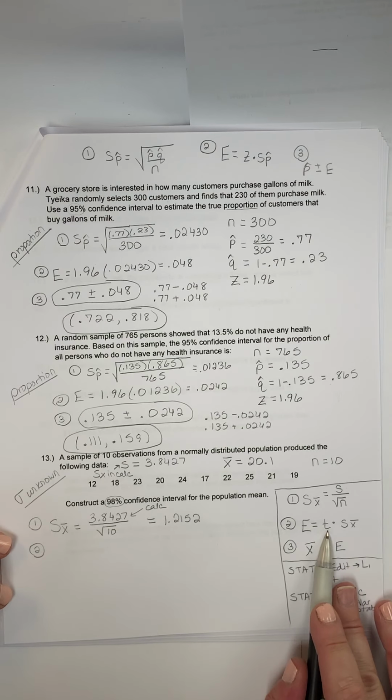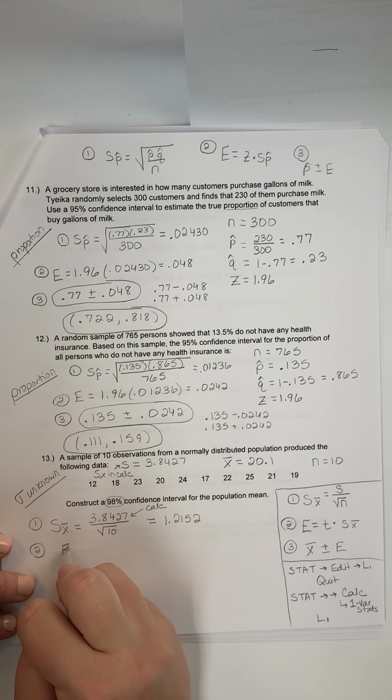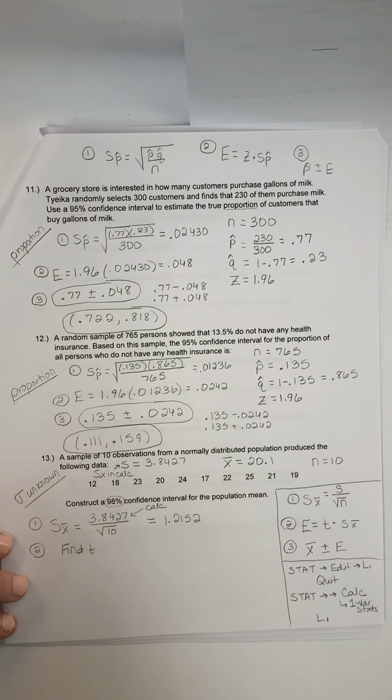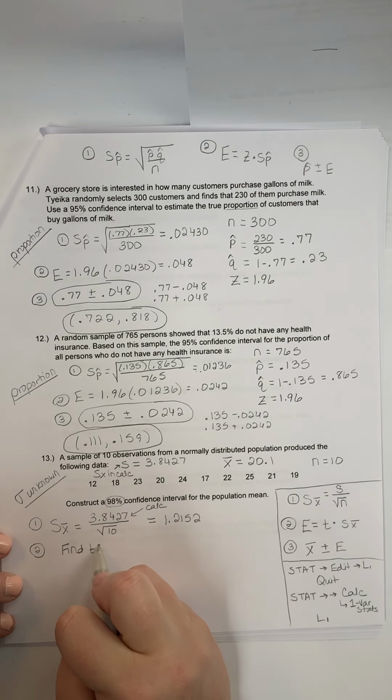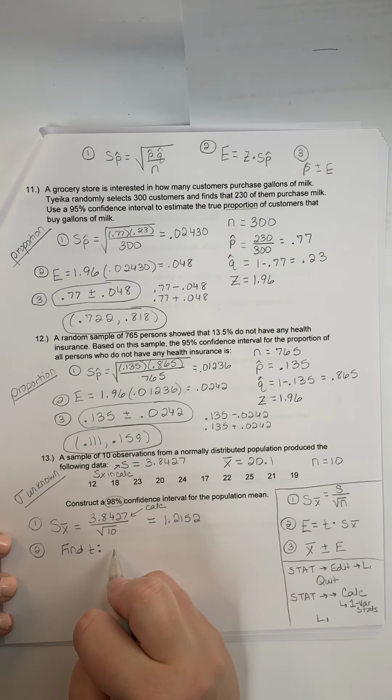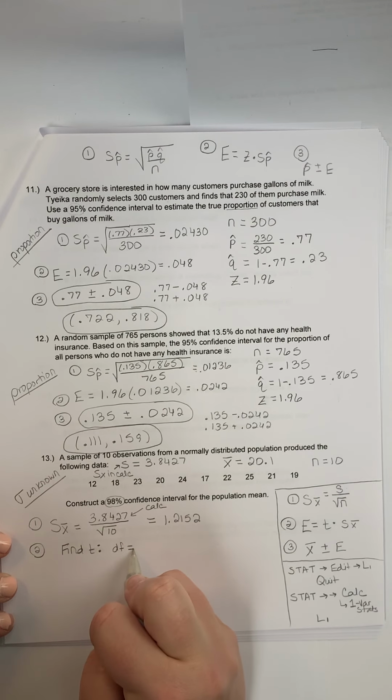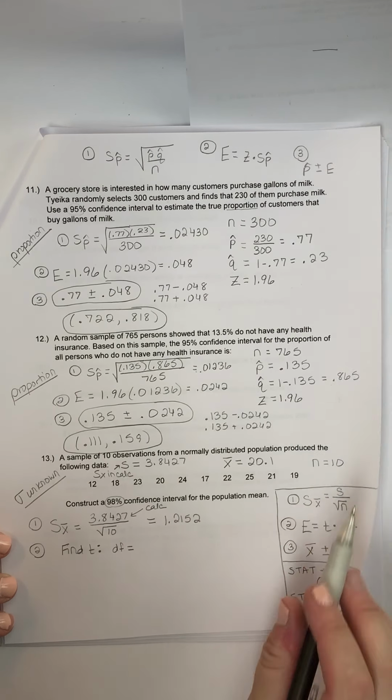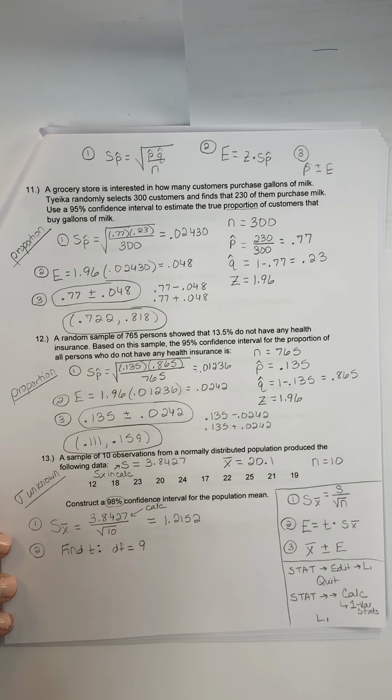Okay, now the next thing we want is E. We have S of X bar, we do not have T yet. We do not have a T, and we need to find one. I'm going to include that in our step 2. Okay, 2 things needed to find T. We need the degrees of freedom, that's n minus 1, so we have 9 degrees of freedom.